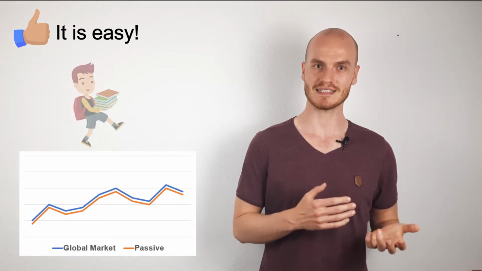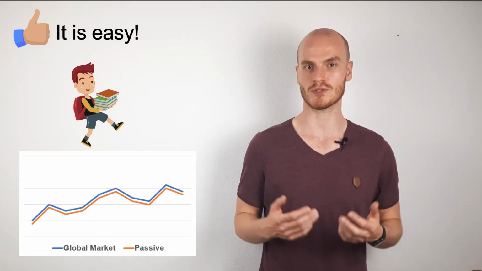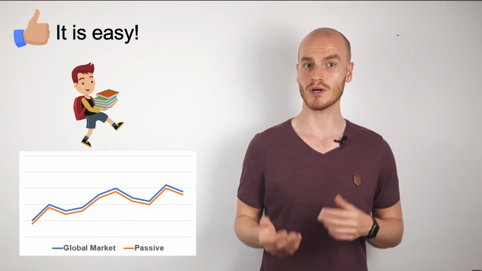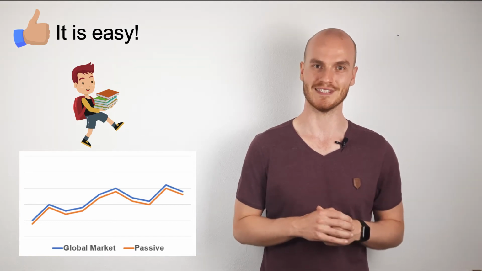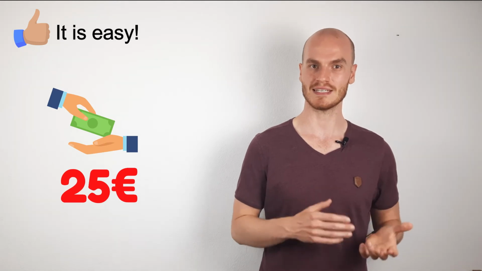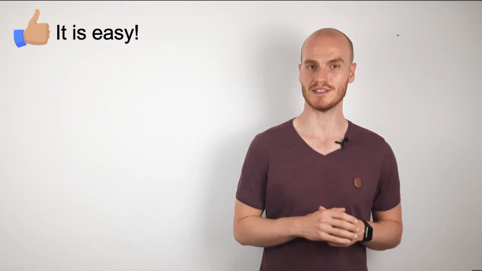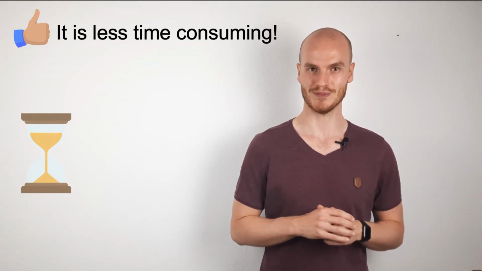Therefore, passive investing is the perfect approach for people who are not or do not want to become stock market experts, but who want to profit from stock market developments and generate returns on their savings. In addition, there's no minimum budget, so that you can set up an ETF savings plan for only 25 euros per month.